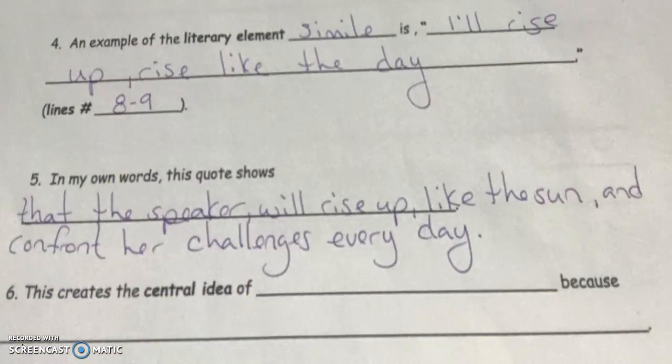Sentence number 5 is where you explain the meaning of the quote in your own words. In my own words, this quote shows that the speaker will rise up like the sun and confront her challenges every day.